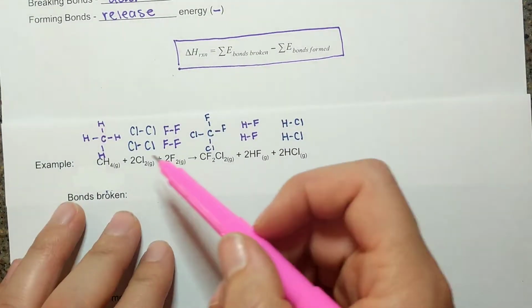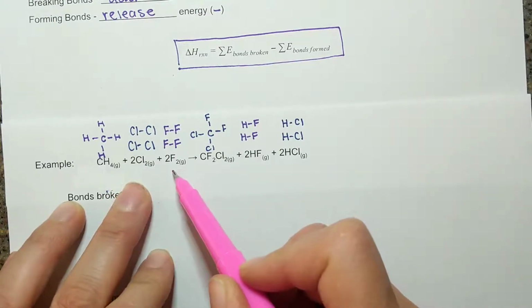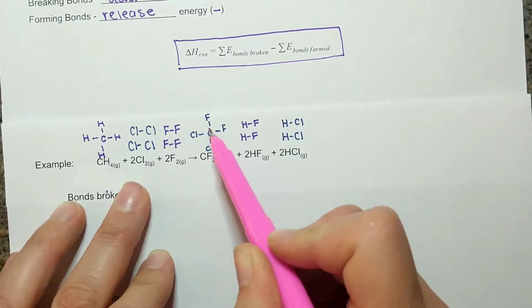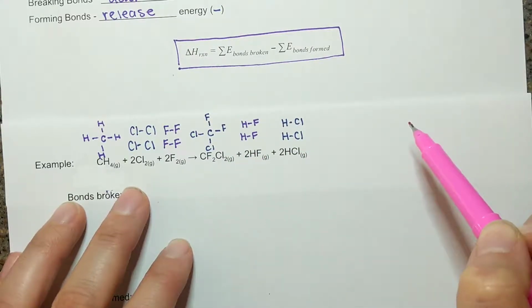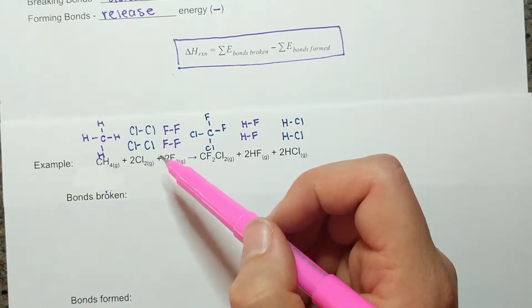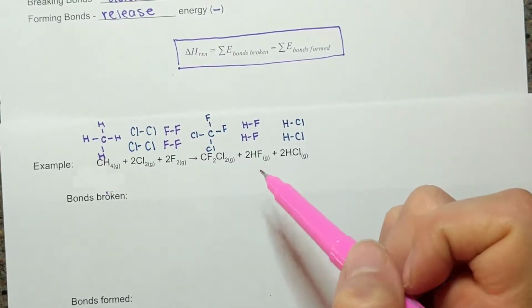Here I have a chemical reaction where methane is reacted with chlorine and fluorine to make a carbon-fluorine-chlorine compound, hydrofluoric acid, and hydrochloric acid. One thing that's helpful when figuring out these problems is to write out the Lewis structures of our different compounds.